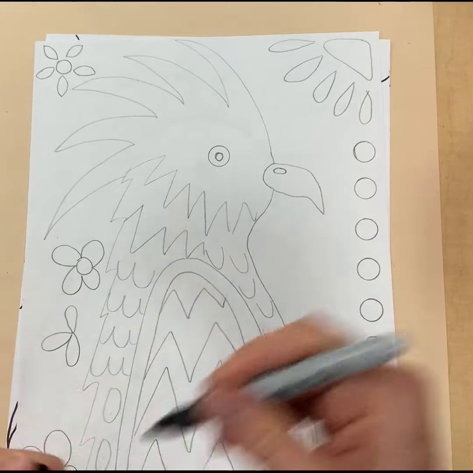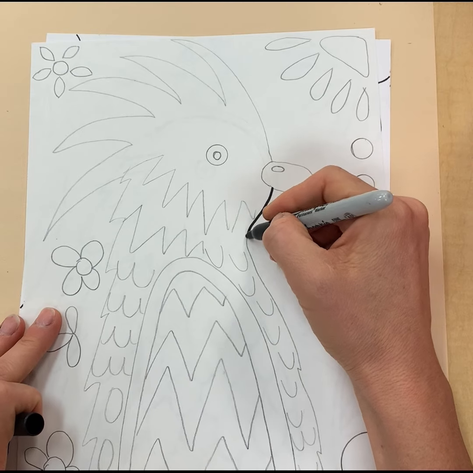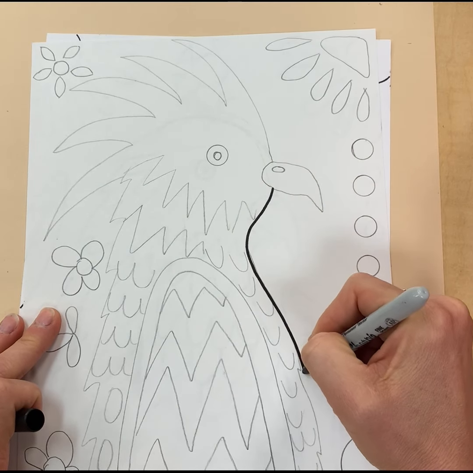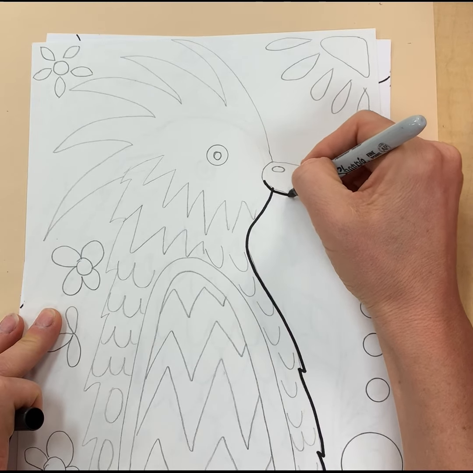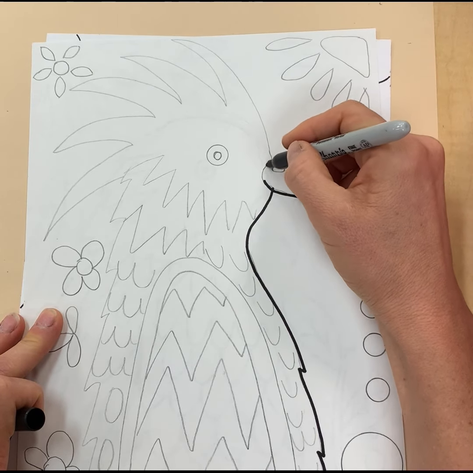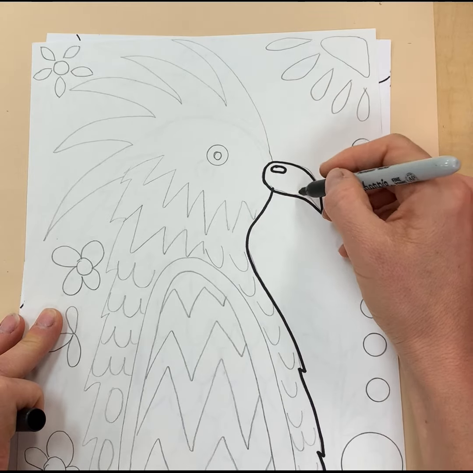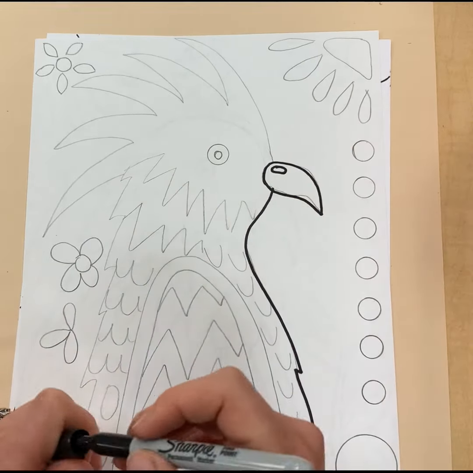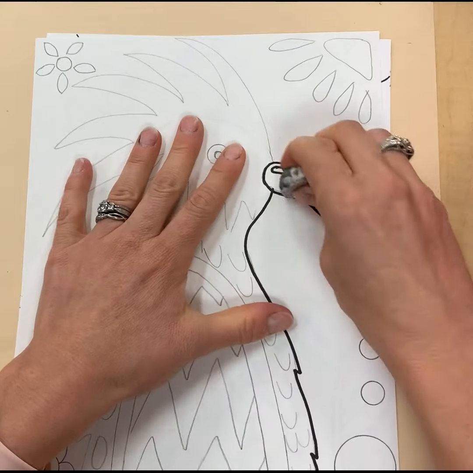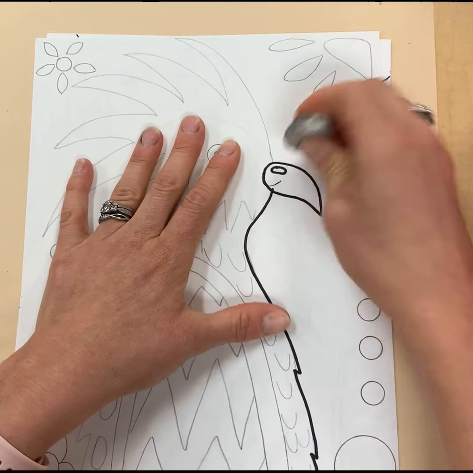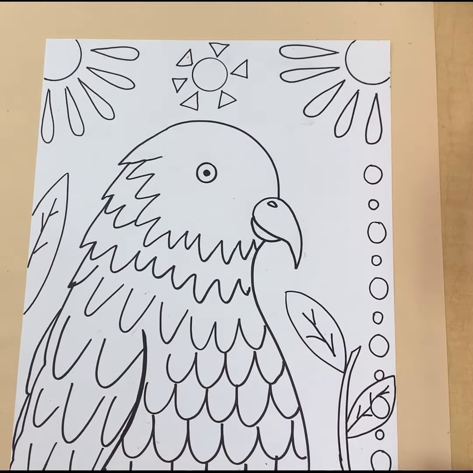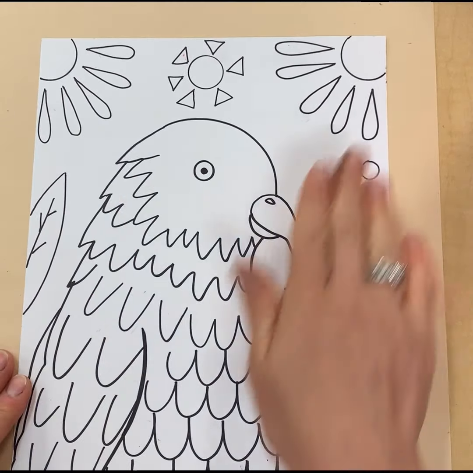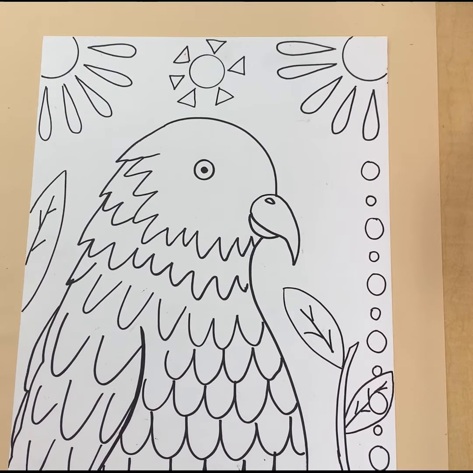So when you go back, what you're going to do is you're going to trace over every line that you drew. So when you trace over all those lines, sometimes you might miss your pencil line, and that's okay. What you're going to do when you're done tracing is you're going to go back and erase any spots that have that pencil. And then the result will be this parrot where you have Sharpied the whole thing and you have no pencil marks left.